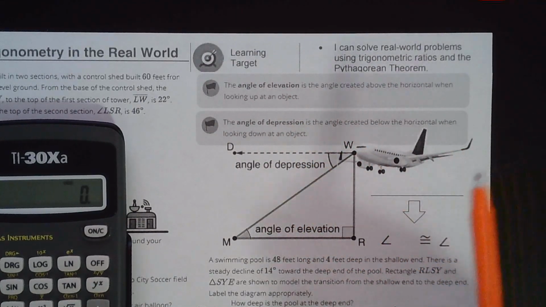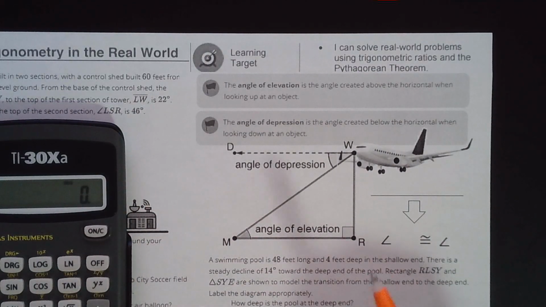lines. So I ask you, why are the angle of depression and the angle of elevation, I'm telling you that they are congruent, right? Why are they congruent?